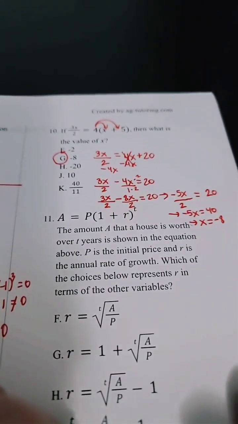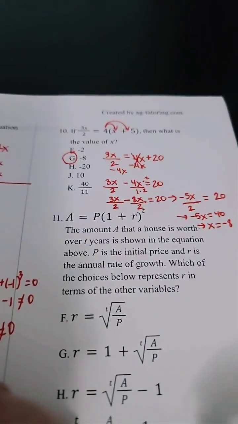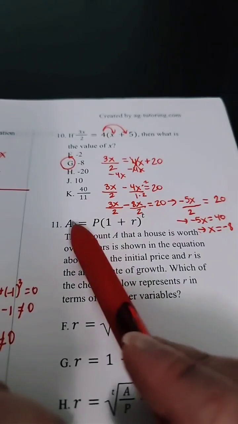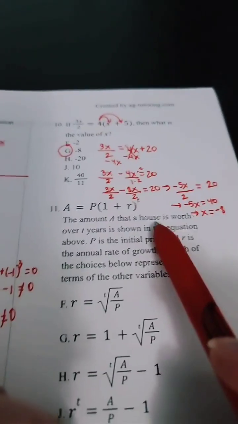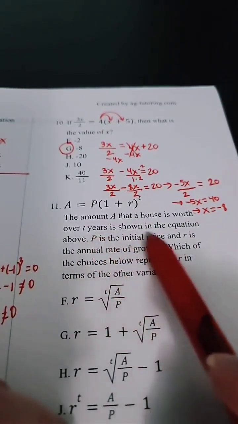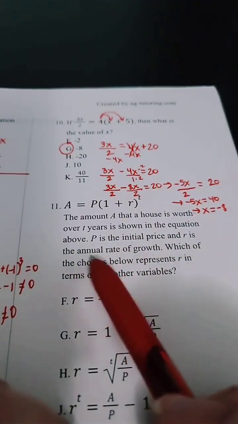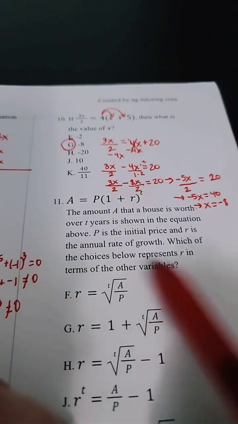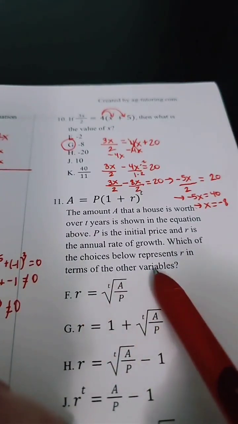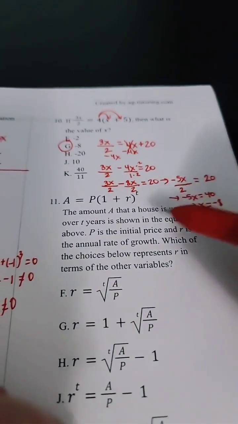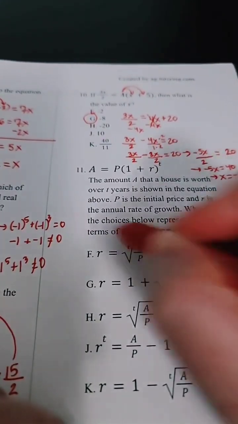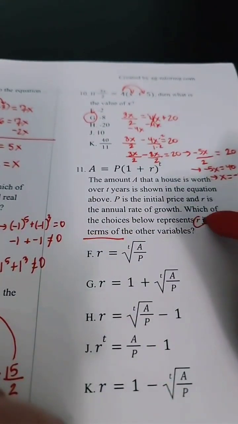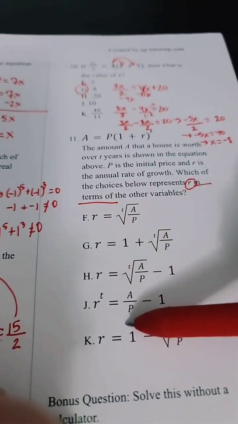Let's keep going. So number 11, this is for the ACT for people asking. So let's go to number 11. The amount A that a house is worth over T years is shown in the equation above. P is the initial price and R is the annual rate of growth. Which of the choices below represents R in terms of the other variables? Okay, so we're solving for R. Remember, the in terms of trick means that we're solving for whatever's in front over here. We can also see in the answer choices they're getting R by themselves.